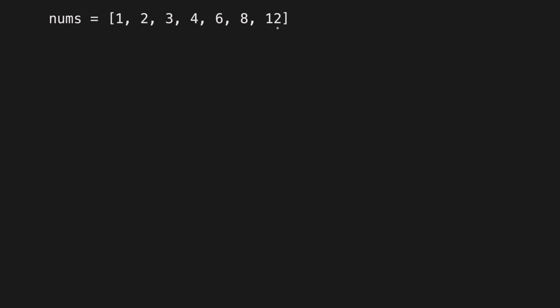Let's take nums as 1, 2, 3, 4, 6, 8, 12, and here we can have multiple pairs which can form the tuples. For example, one pair can be 1, 6 and another pair can be 2, 3. Both the pairs result in product of 6, resulting in 1 tuple and hence 8 permutations. Or we can have 2 pairs, 1 and 8 and 2 and 4, both resulting in the product 8, resulting in 1 tuple or again 8 permutations. But now comes the interesting case.